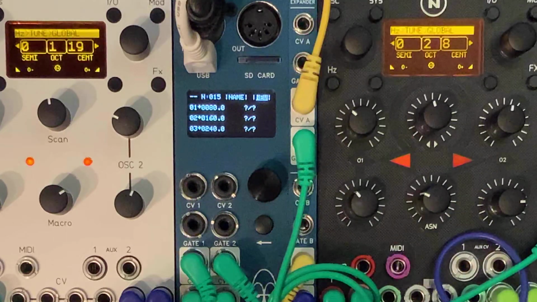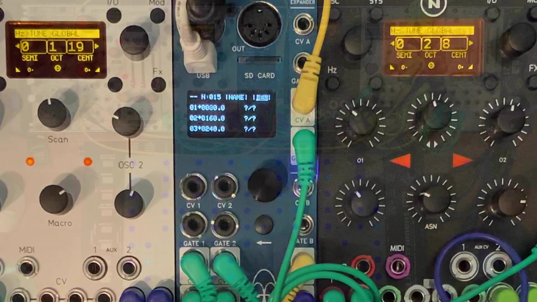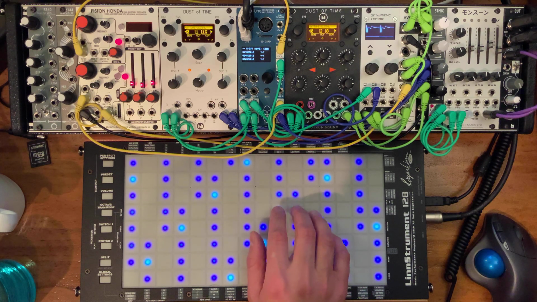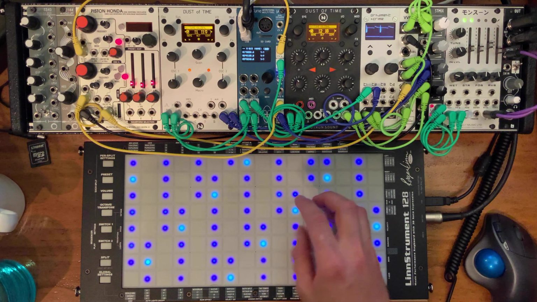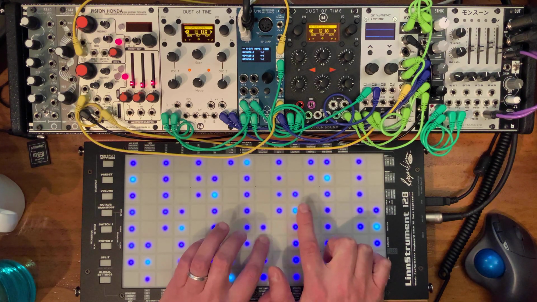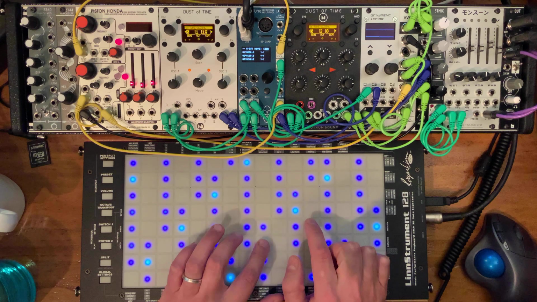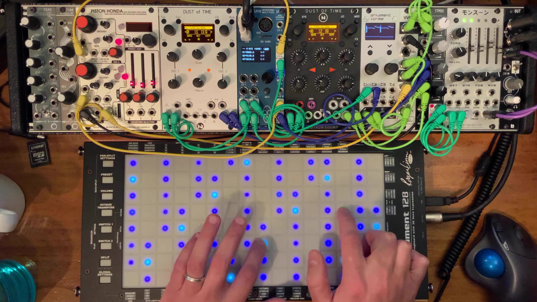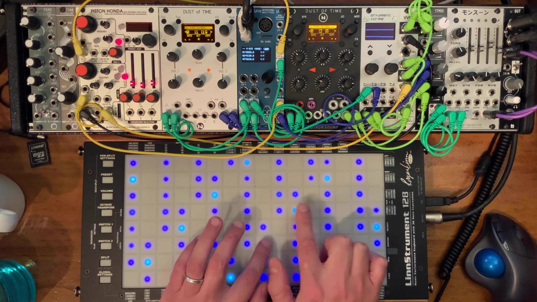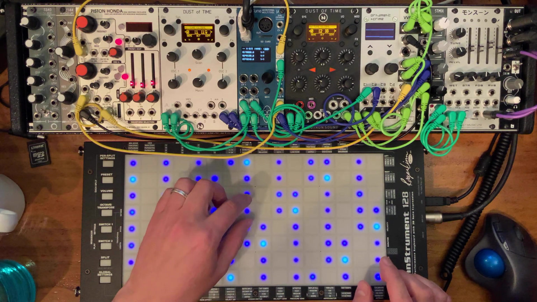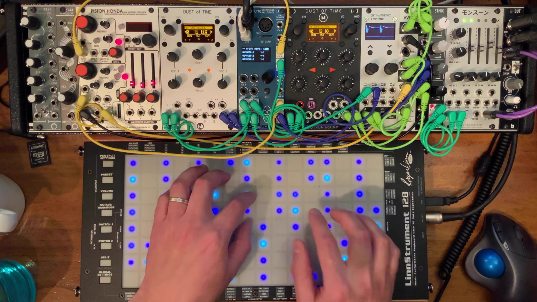Okay, so now we should have 15 notes per octave. Let's check it out. 1, 2, 3, 4, 5, 6, 7, 8, 9, 10, 11, 12, 13, 14, 15, and then the octave right here. So as you can see, normally the octave on the instrument is the highlighted pad here, but you don't get an octave in this scale. You get it over here, because this would be 12, 13, 14, 15. Let's hear what 15 TET or EDO sounds like.